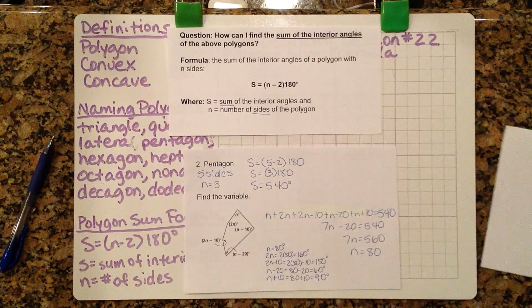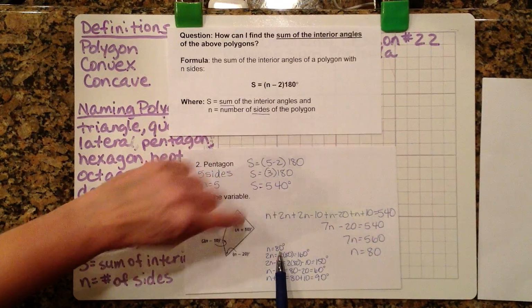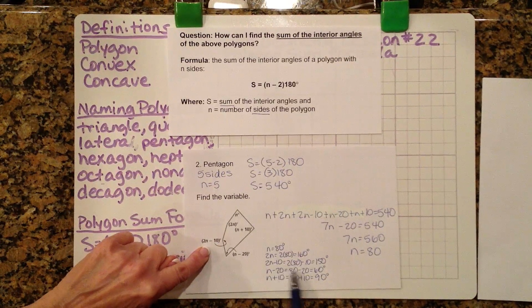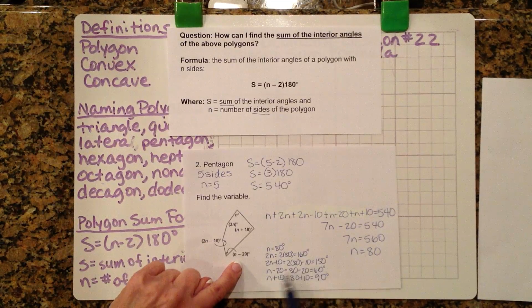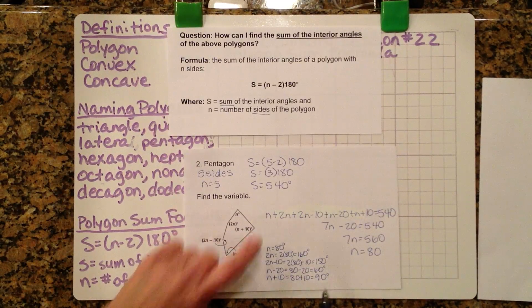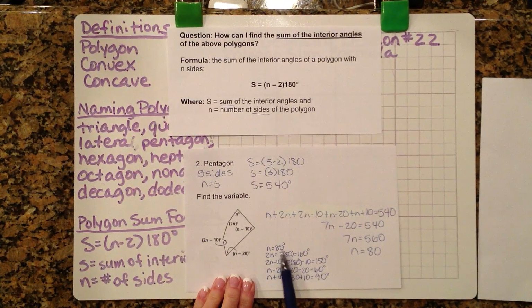But let's go back and look at the measure of all the angles. So this angle right here is 80. 2n is going to be 160. This one over here, 2n minus 10, is 150. n minus 20 is 60 degrees. And n plus 10 is 90. So you might have to find out what n is, but then you might have to find out what all the individual angles are also. So if I add up 80, 160, 150, 60, and 90, I can go back and check myself. Those all add up to 540. If they don't, then you made a math error.